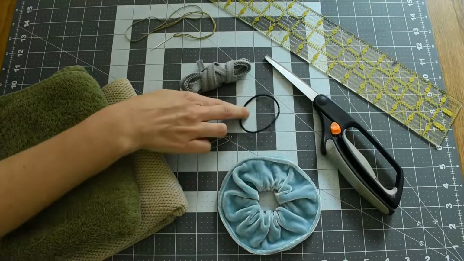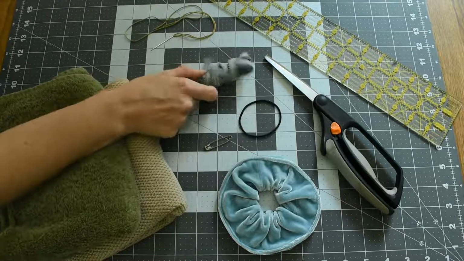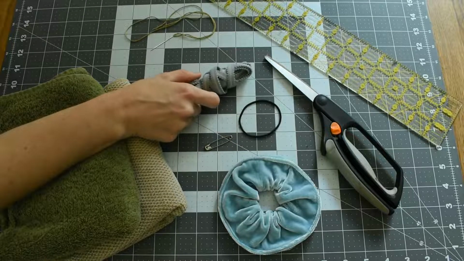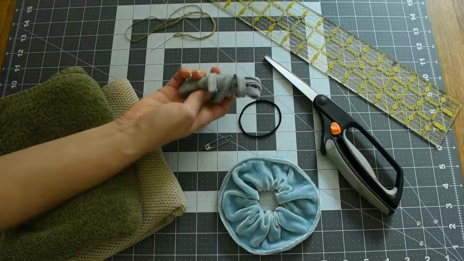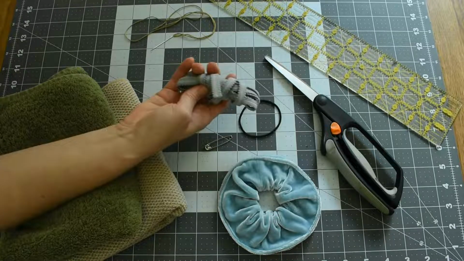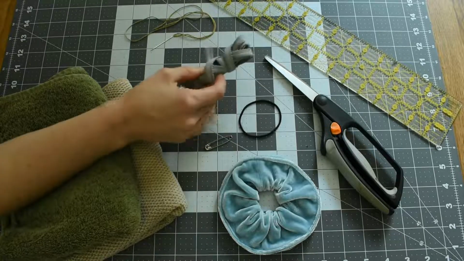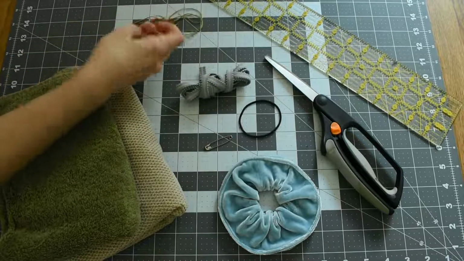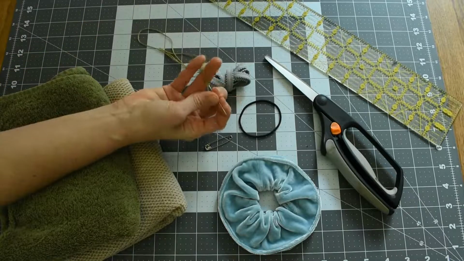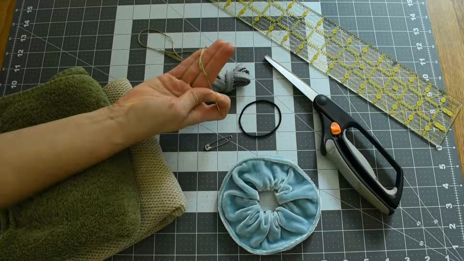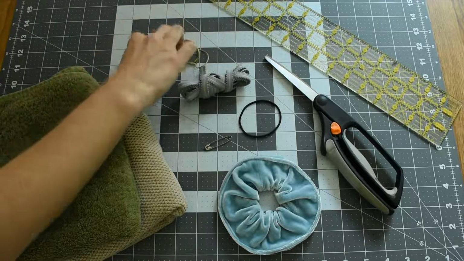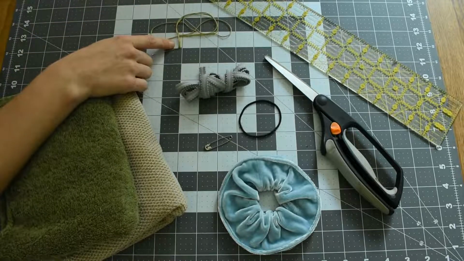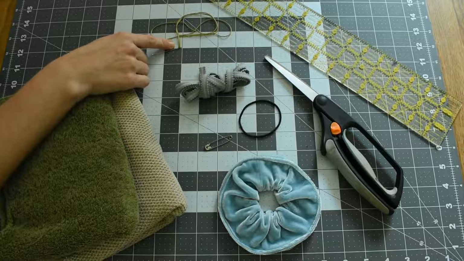I've got a hair tie that's a little stretched out, and then also just some elastic left over from another project. This is a little more decorative than you would normally need to use because no one's going to actually see this, but it's what I had on hand. I've also got a hand needle and some thread. So for time's sake, I'm going to use my machine for sewing for this video, but use what you have, and if that's a needle and thread, go for it.